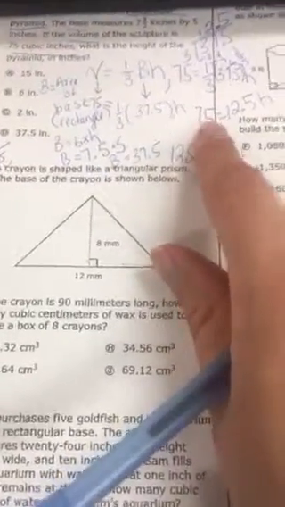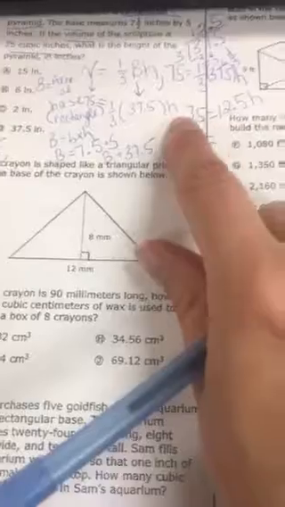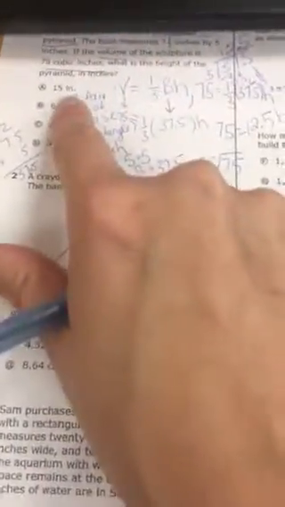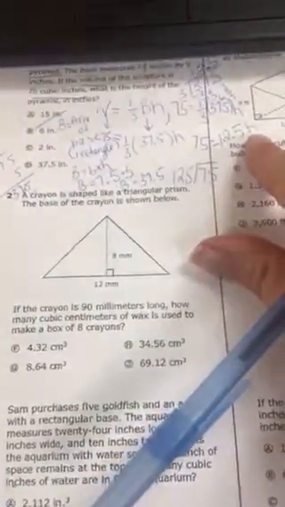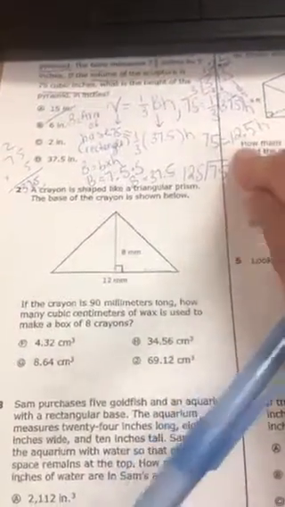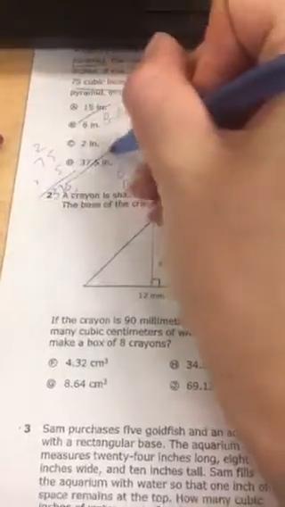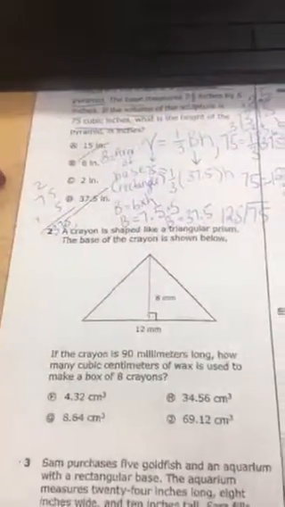So I know that if I multiply 10 times 15, I get 150. So 15 is way too big to be my height because I want a number times 12 5/10 to give me 75. And if 15 is too big, then definitely 37 5/10 is too big.